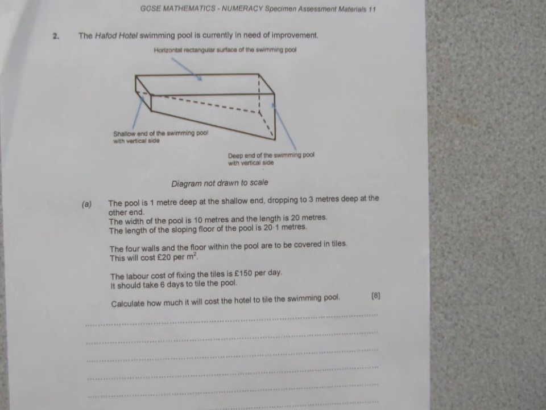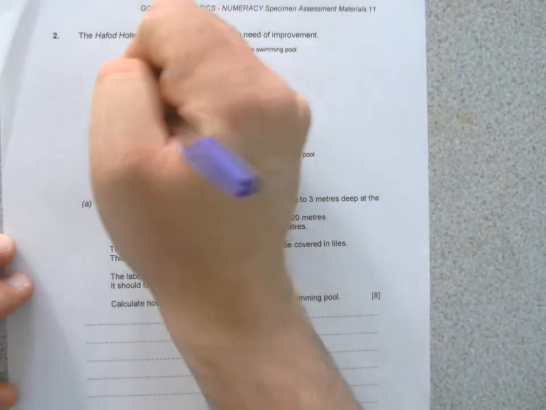Right, question 2. So we've got this Harvard swimming pool here, and detailed shape here. And then it says the pool is 1 meter deep at the shallow end, dropping to 3 meters deep at the other end. So I'm going to write things on my diagram.